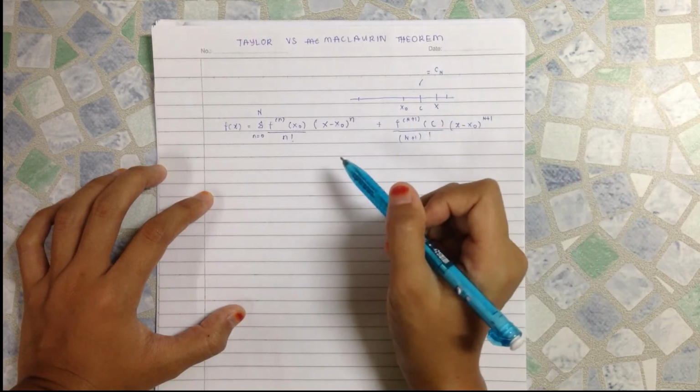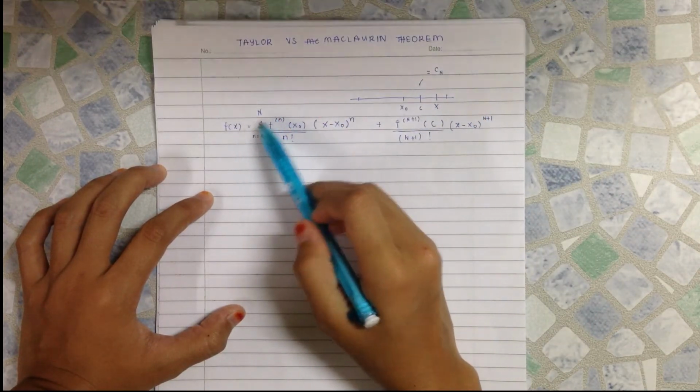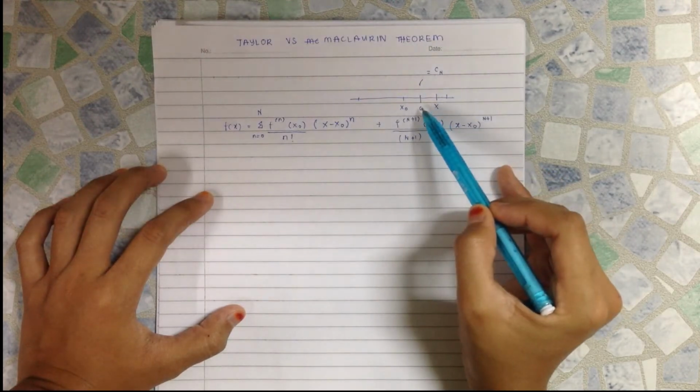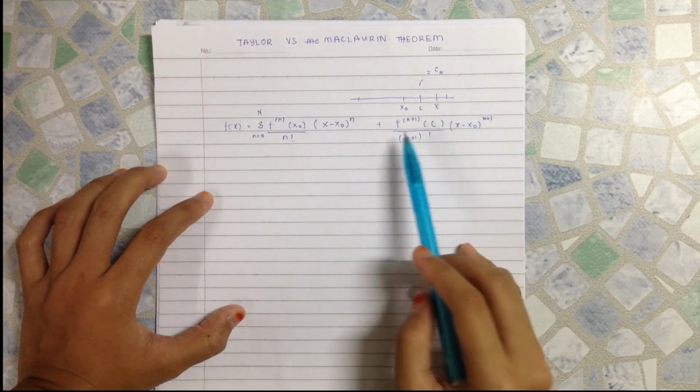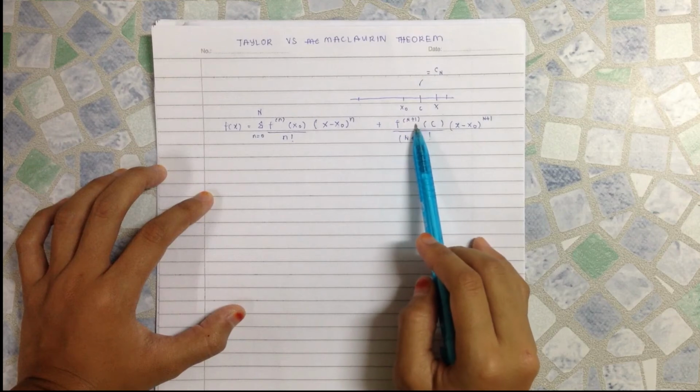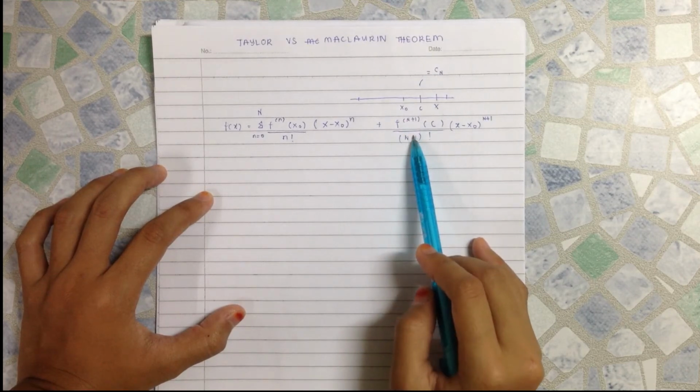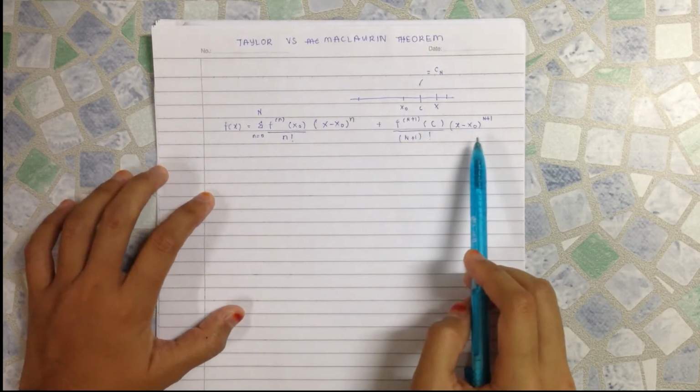But the key is that for any choice of n, we can find some value of c between x0 and x, such that if we evaluate the n plus 1 derivative at this point, then the equality is valid.